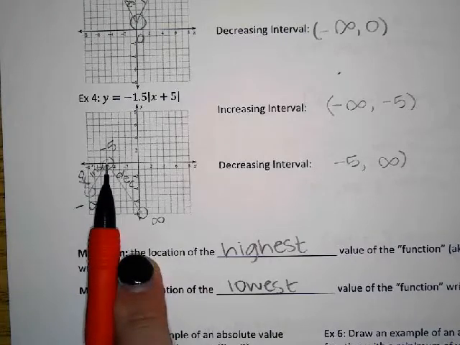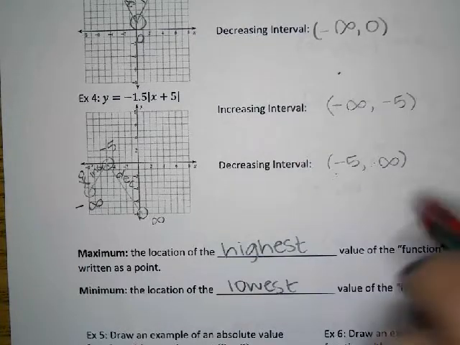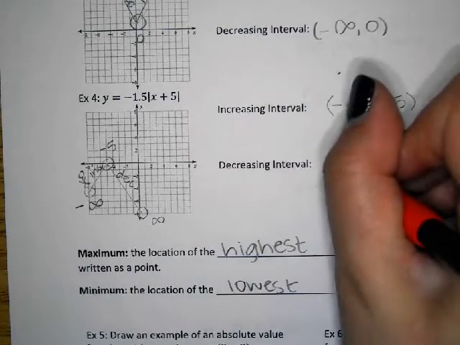No, you're doing nothing. You're not walking uphill, you're not walking downhill, you're just at the top. So because you're not doing uphill or downhill, we just put parentheses there.